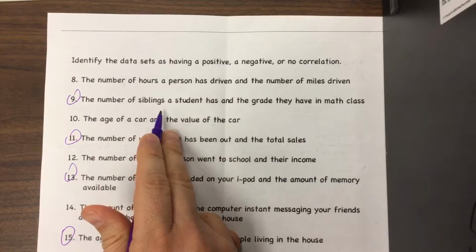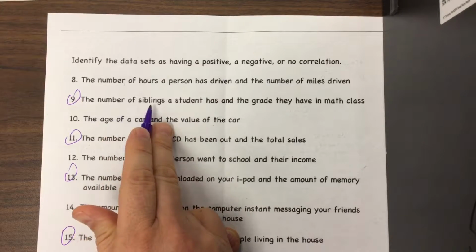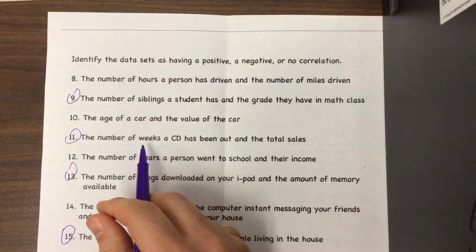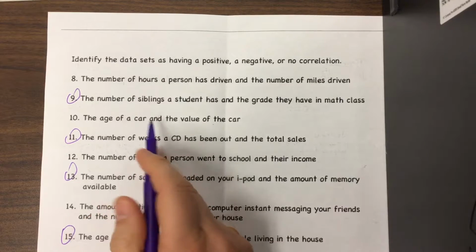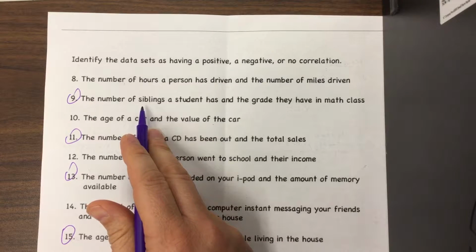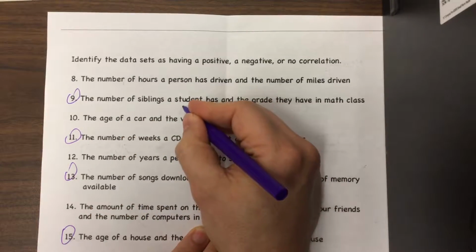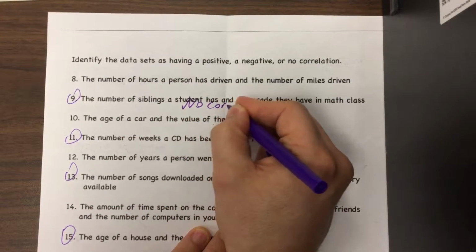The number of siblings a student has, those are brothers and sisters, and the grade they have in math class. Well, that may have nothing to do with each other. I may have 5 brothers, unless you want to blame them for distracting you and you're not doing your homework, but that's probably not the norm, right? So I'm thinking that has nothing to do with each other. That is a no correlation.